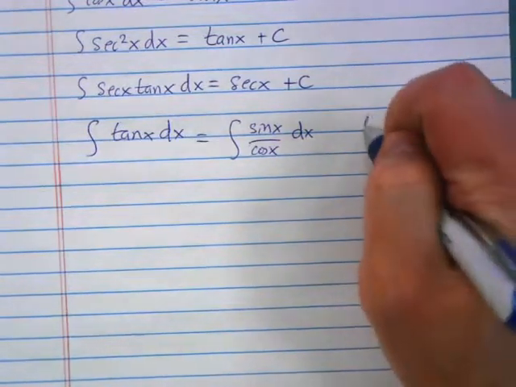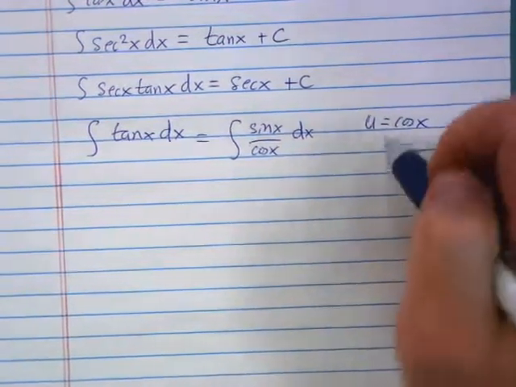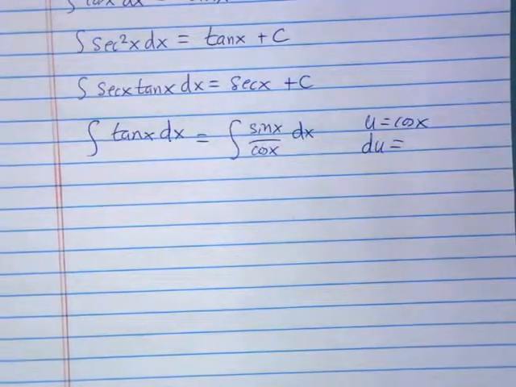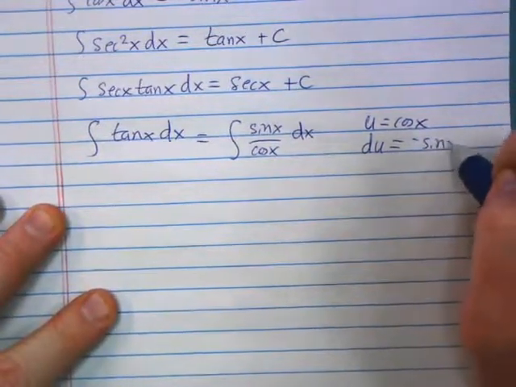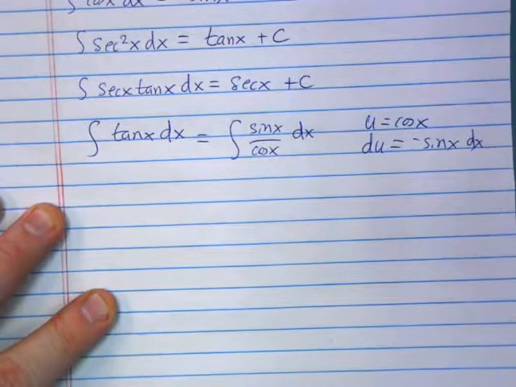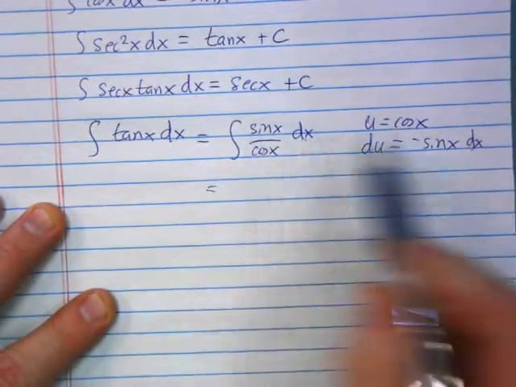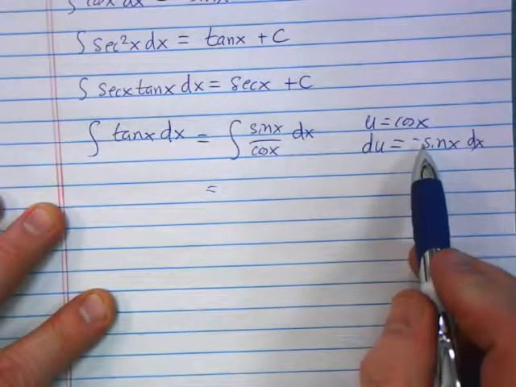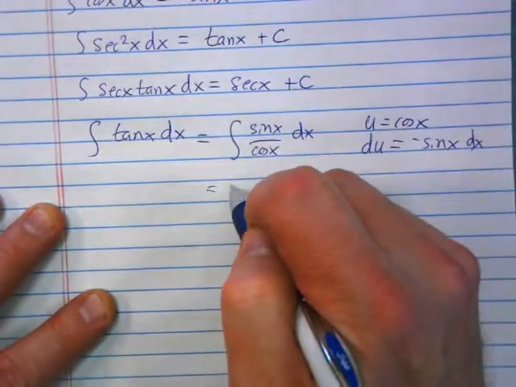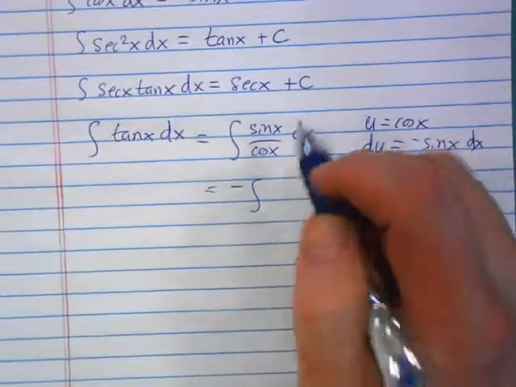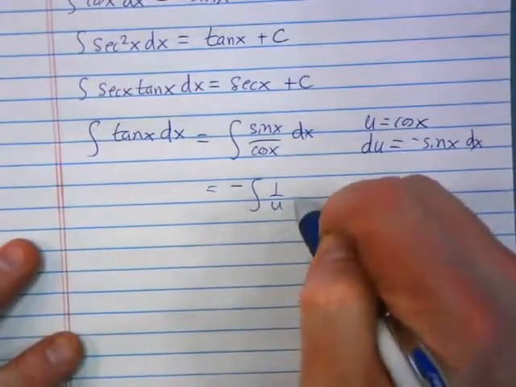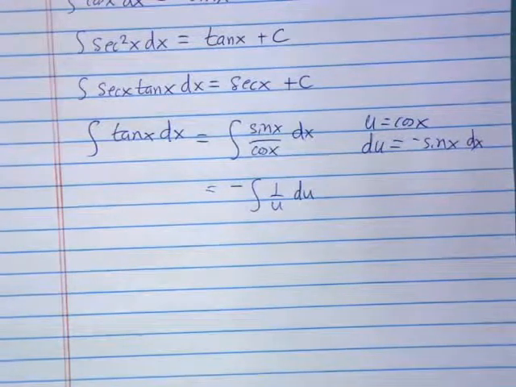So we're going to let u equal cosine x, which means du is negative sine x dx. Notice how nicely that works out. Because I have a sine x dx up on top, I really need a negative sine x dx, so what do I do? Just negate it. So this is going to be negative integral 1 over u du. And then we have a nice formula. What's the antiderivative of 1 over u?